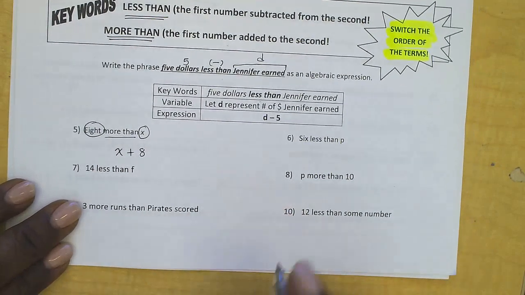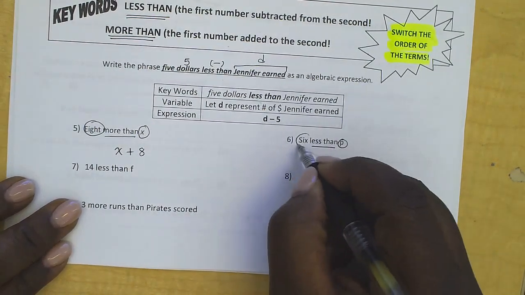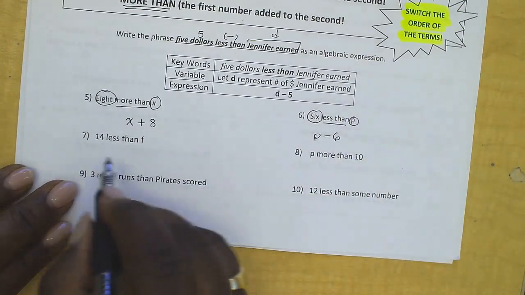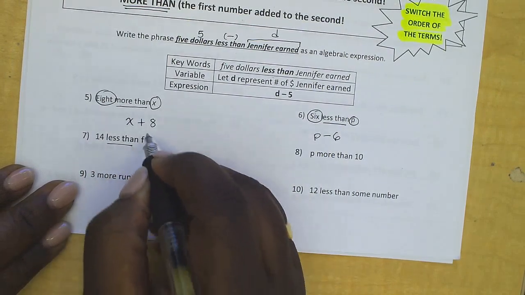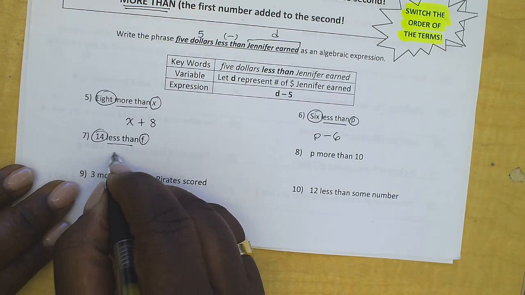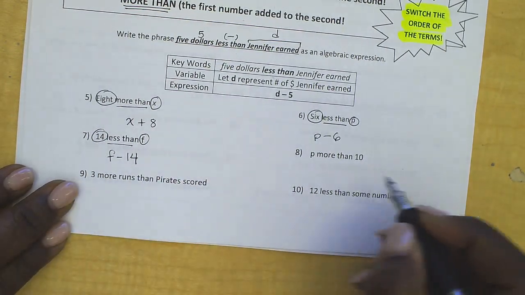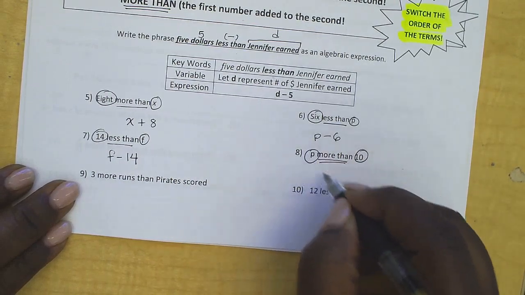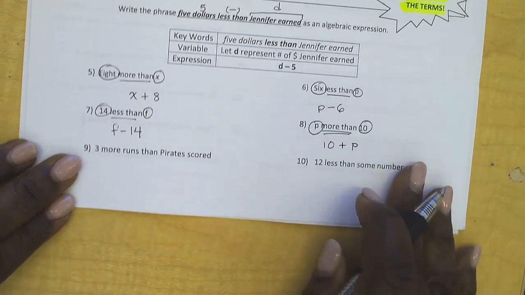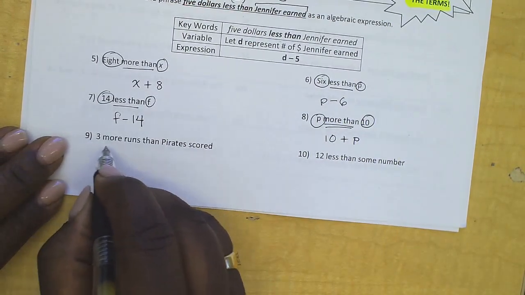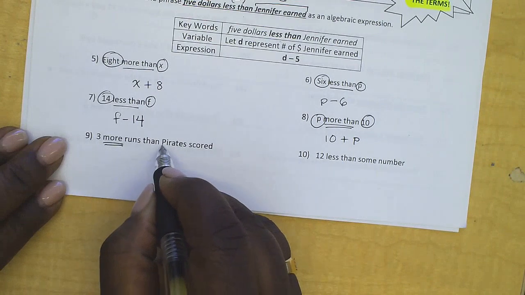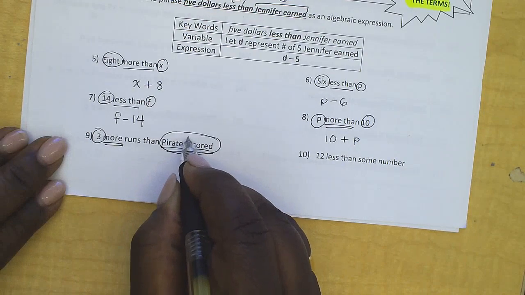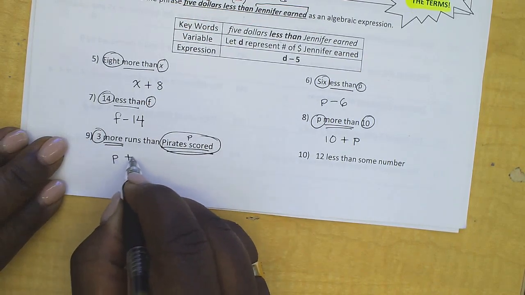I think you may get it. 6 less than P. So we're going to write P minus 6. 14 less than F. F minus 14. P more than 10. 10 plus P. 3 more runs than Pirates scored. It's 3 more, so it's going to be the Pirates. We'll make that P. So P plus 3.